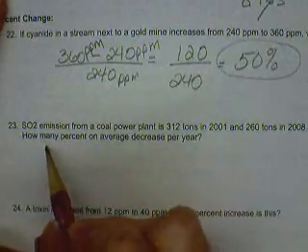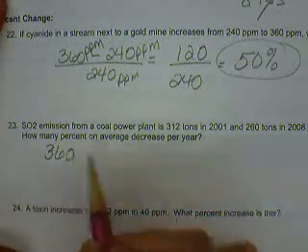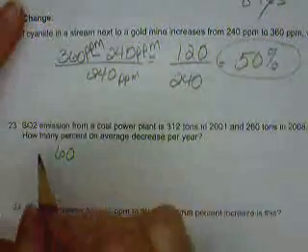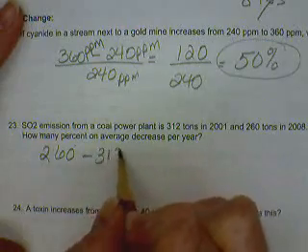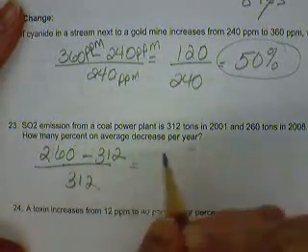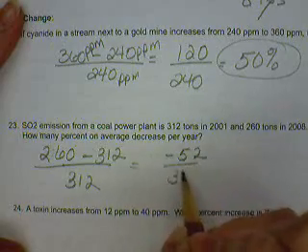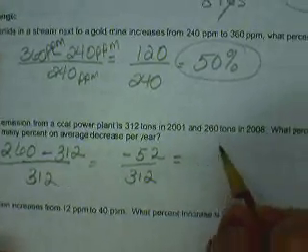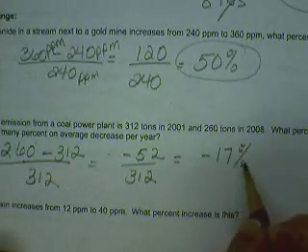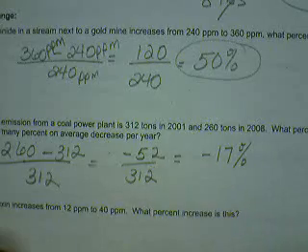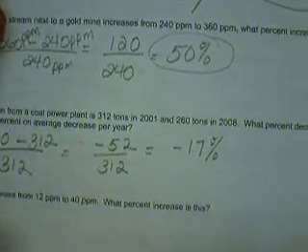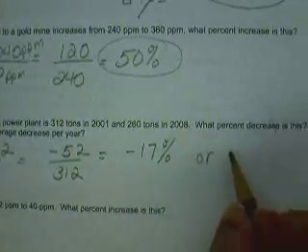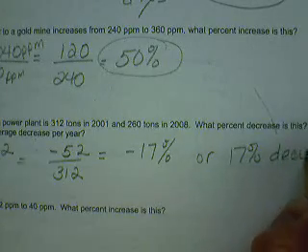Okay, same thing with this one. Our ending amount is 260, pardon me, minus 312 divided by 312. And that gives us negative 52 over 312. And so this shows us that it's a decrease. And so we have a negative 17%. So negative 52 divided by 312 gives you negative 17. So the percent change is a negative 17%, or we can say that it's a 17% decrease.